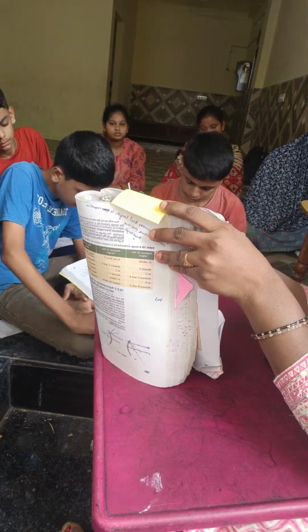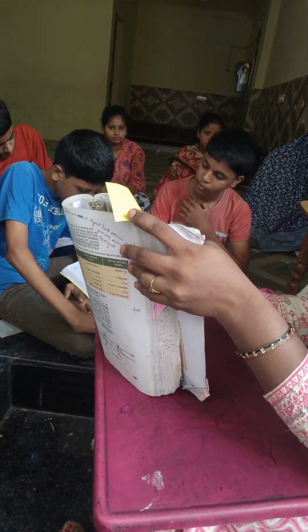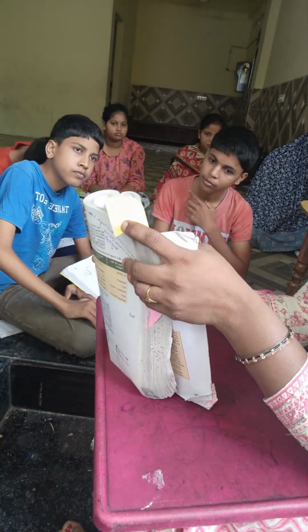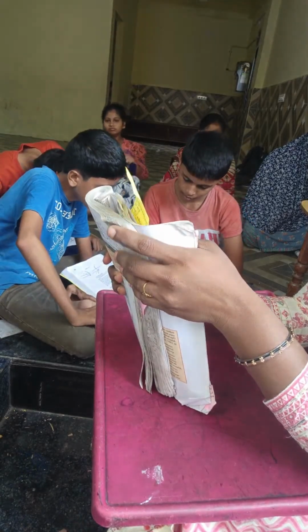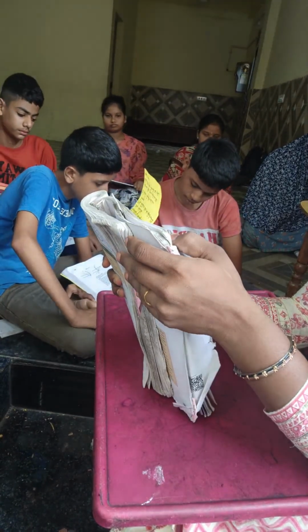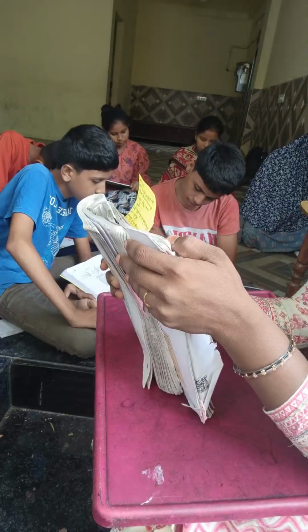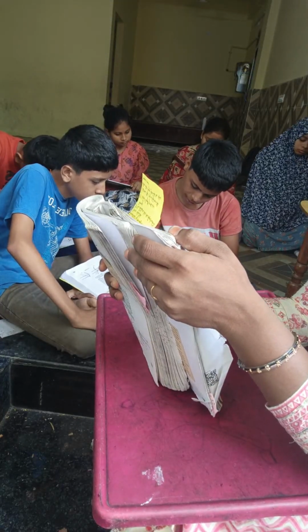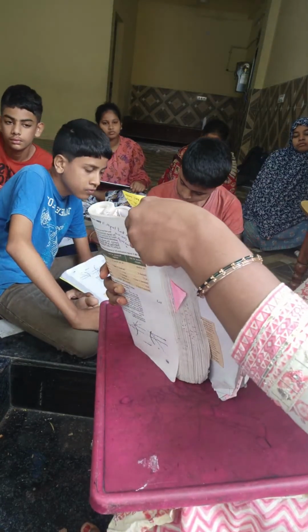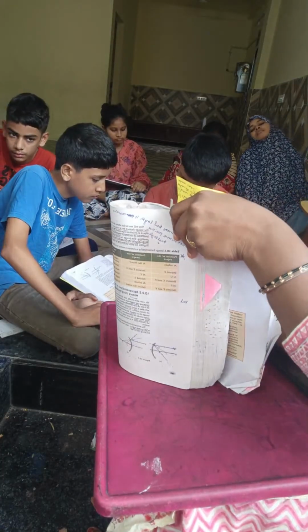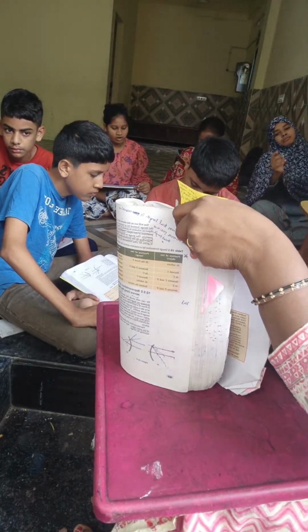In the case of concave mirrors, a ray passing through the principal focus, or in the convex mirror a ray directed towards the principal focus, after reflection will emerge parallel to the principal axis. After reflection they are coming in the parallel direction.